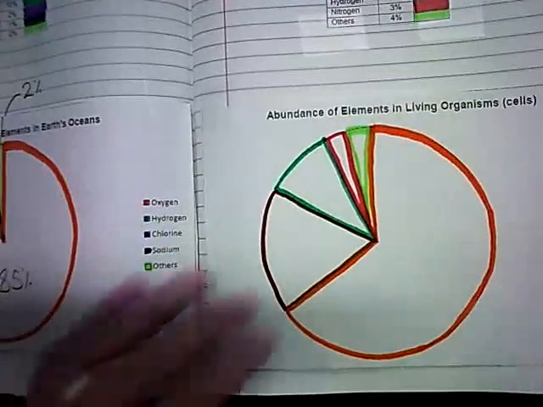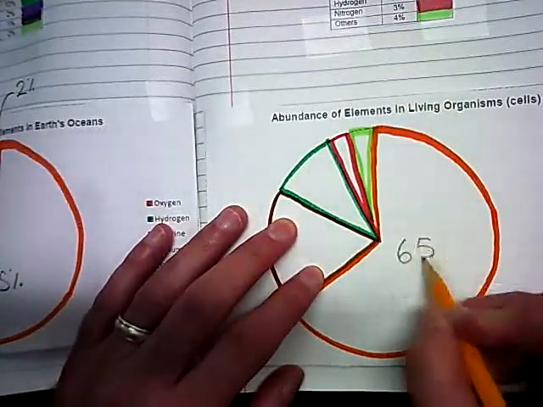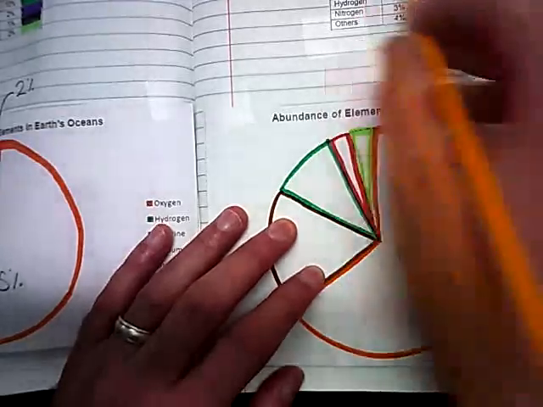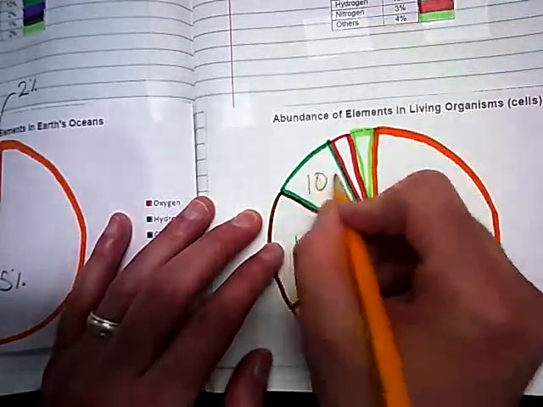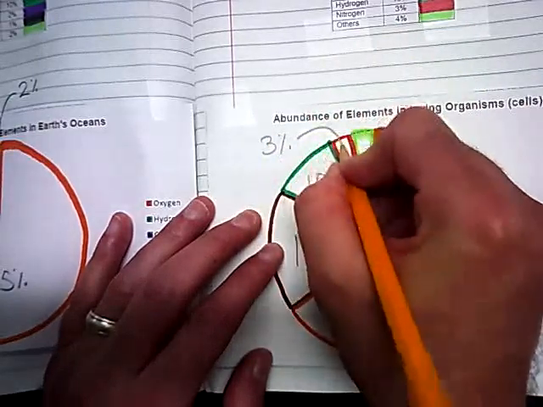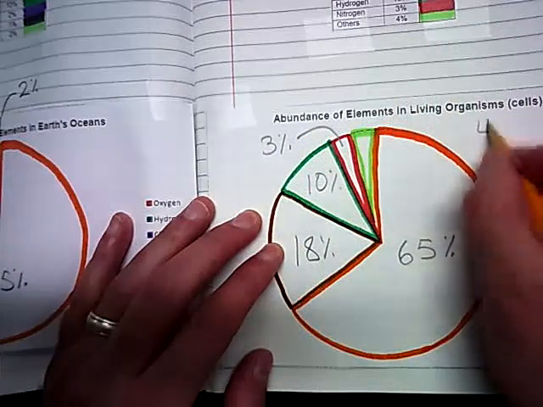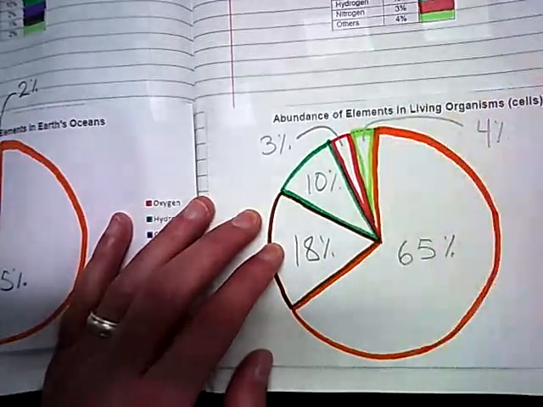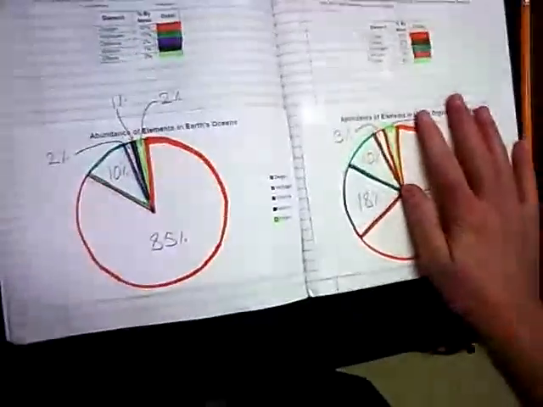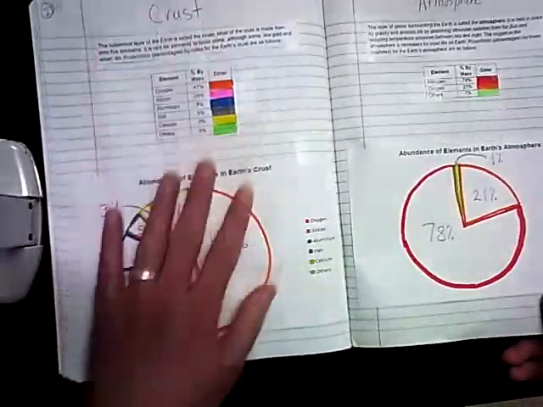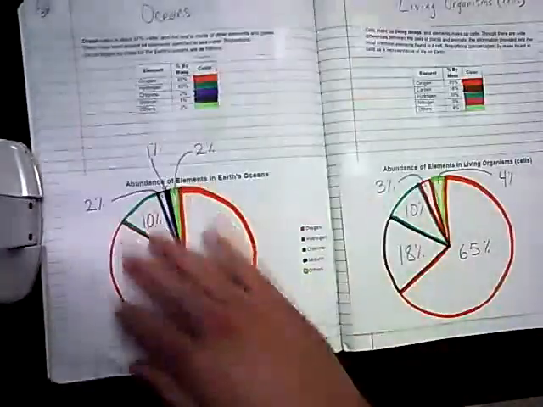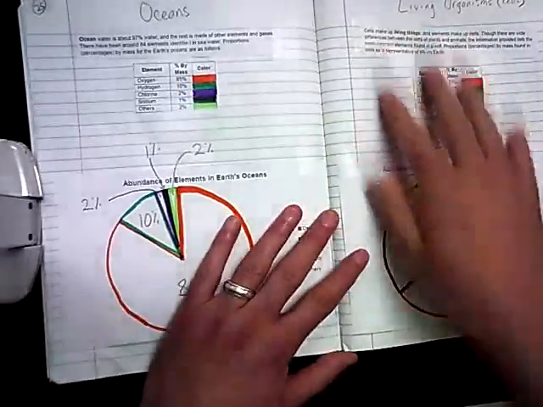Now my last one. Oxygen is 65%. Carbon is 18%. Hydrogen is 10%. Nitrogen, 3%. Other elements would be 4%. Okay, now that you have this done, you can visually see the most abundant elements in the crust, in the atmosphere, the most abundant elements in the ocean, and in living things or cells.